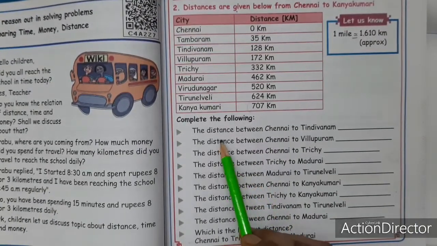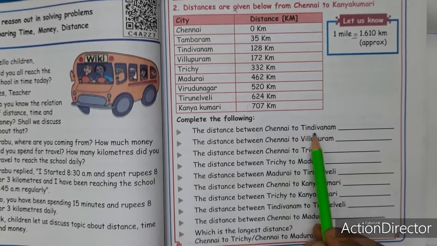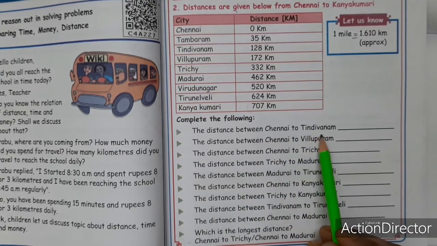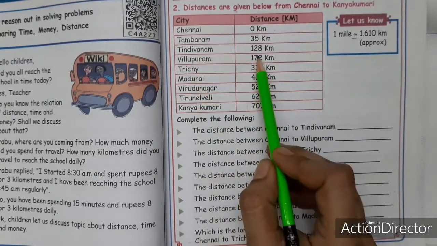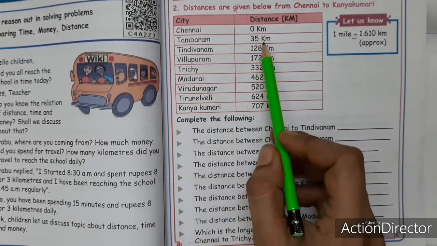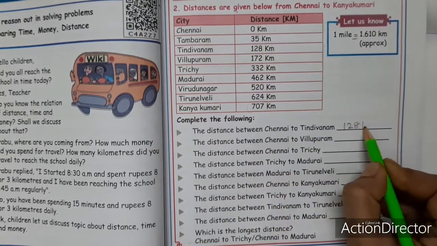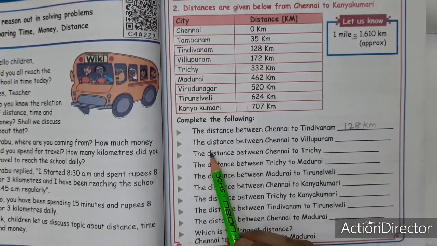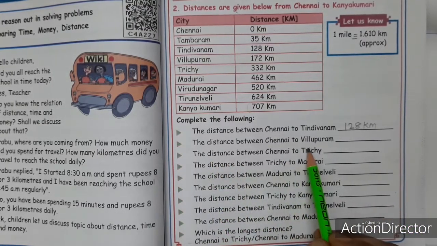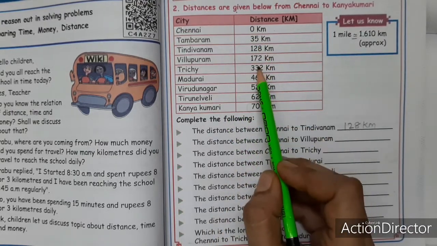The distance between Chennai and Dindivanam. Chennai is 0 kilometer and Dindivanam is 128 kilometer, so it is 128 kilometer. Next, the distance between Chennai and Viluppuram.